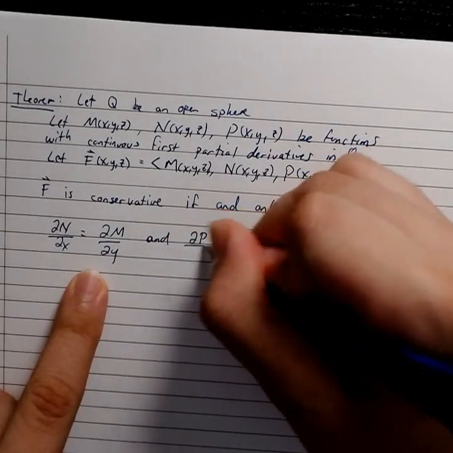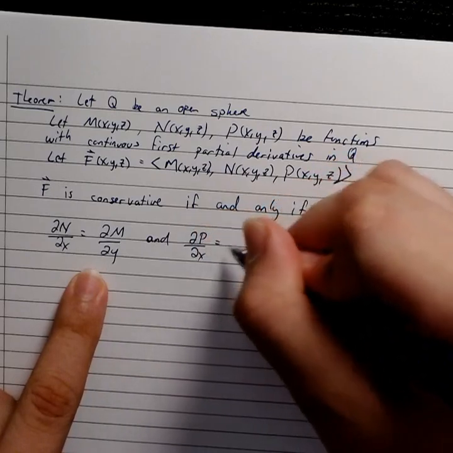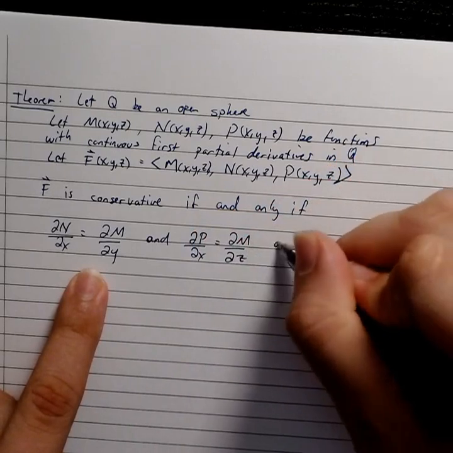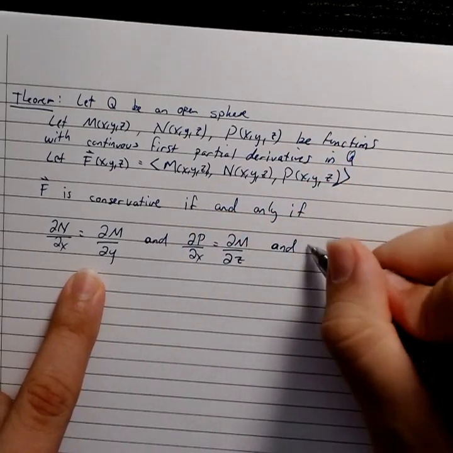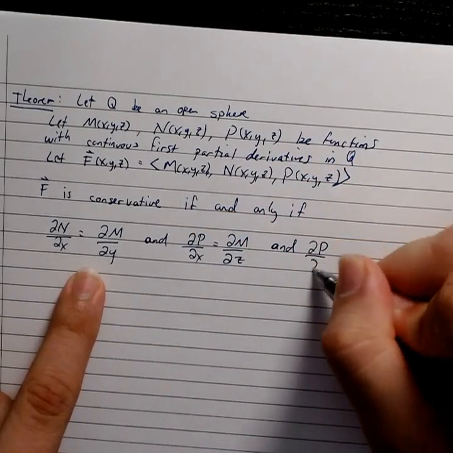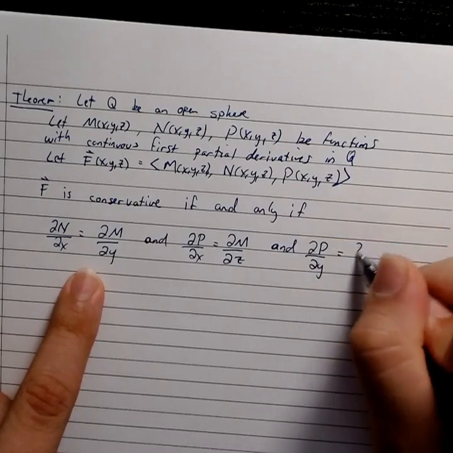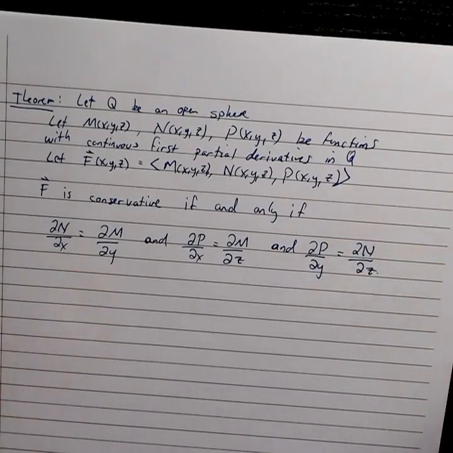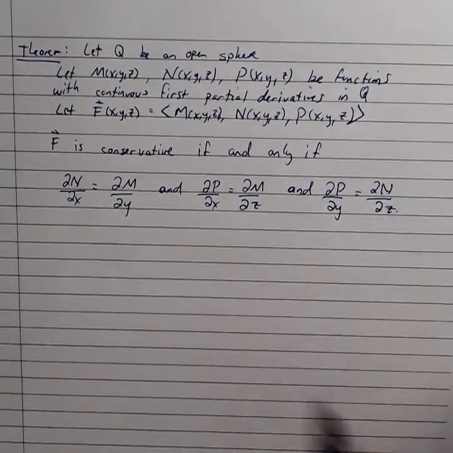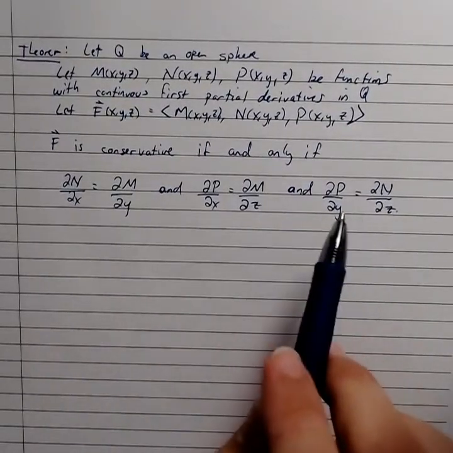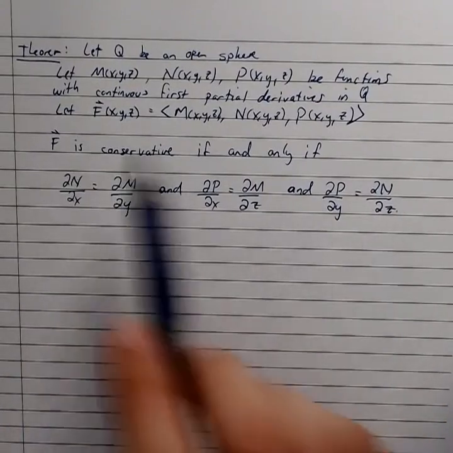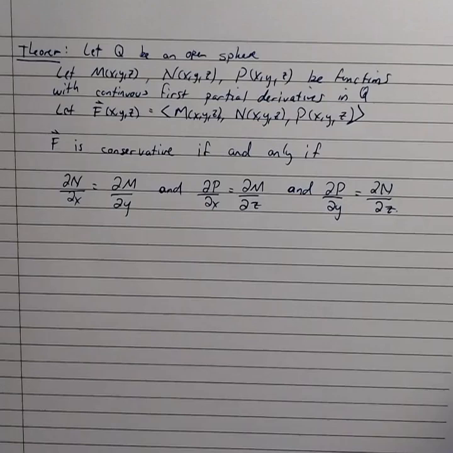We need del p del x to equal del m del z, and we need del p del y to equal del n del z. Okay? If and only if all 3 of these are true, if these are all equal to each other, then that means that f is conservative. If any of them are not equal to each other, that means f is not conservative.